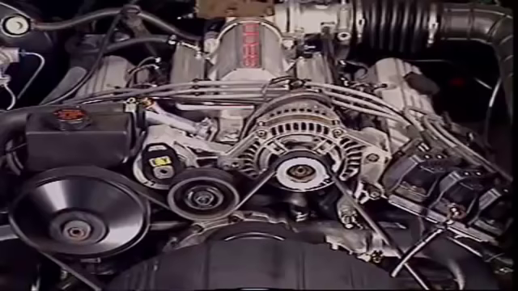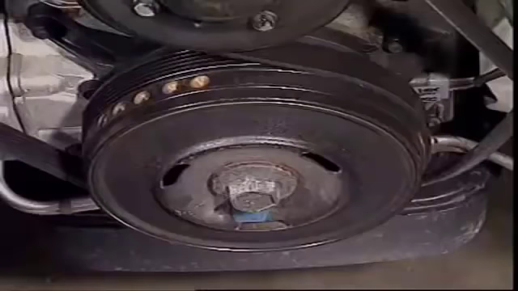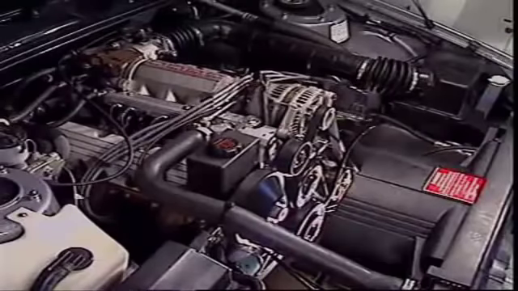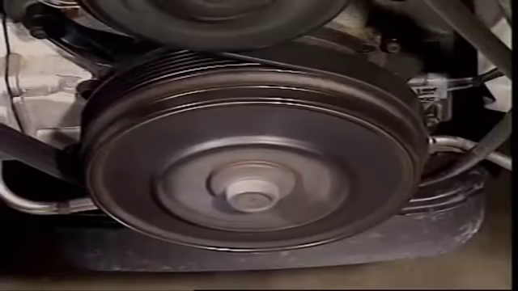Many inline and V engines have a harmonic balancer attached to the crankshaft. The harmonic balancer is more correctly called the crankshaft torsional vibration damper. It prevents crankshaft vibration. In most cases, the harmonic balancer incorporates the drive pulley.